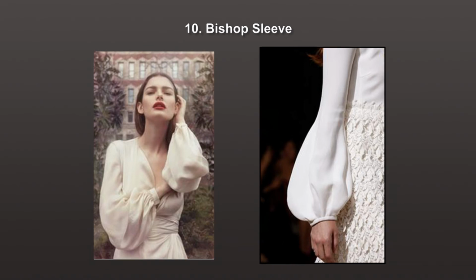On the right is an image of a bishop sleeve of a garment from designer Giambattista Valli, Spring 2015, ready to wear. This sleeve is fitted till the elbow and then takes its fullness, which is held together by gathers at the hem.